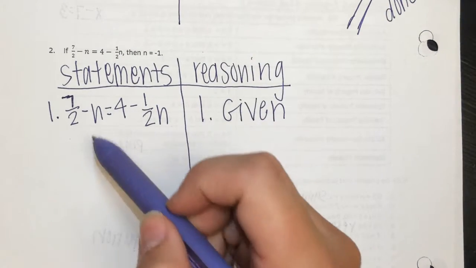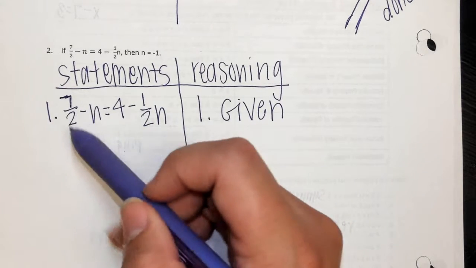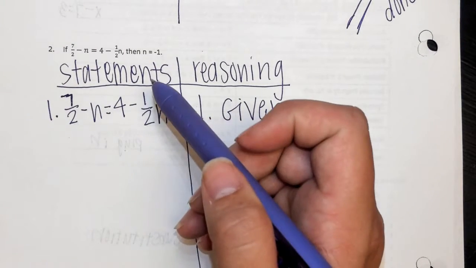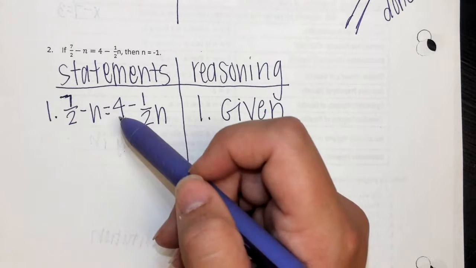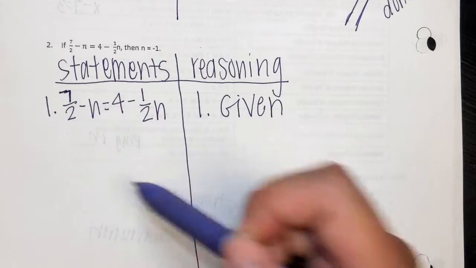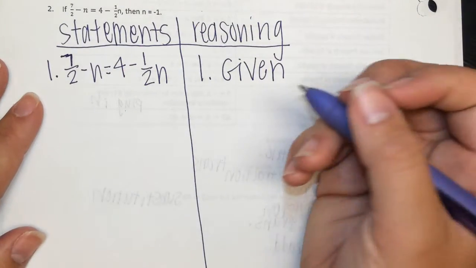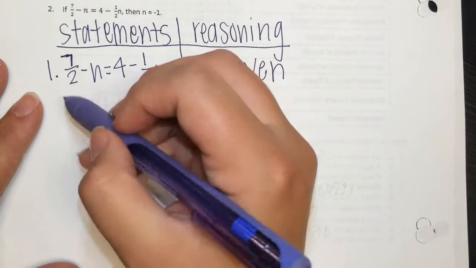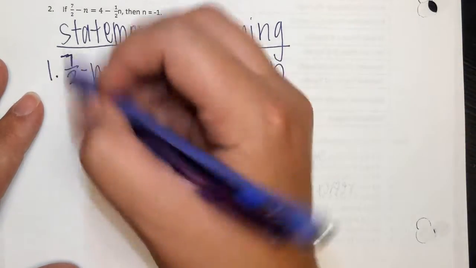Here's why. I like to take my n to the other side and keep my variables on this side, but somebody else might take it to this side, so it might change. Or they might subtract 7/2 first. So from here, the order doesn't really matter what step you take. I am going to go ahead and subtract 7/2 over.